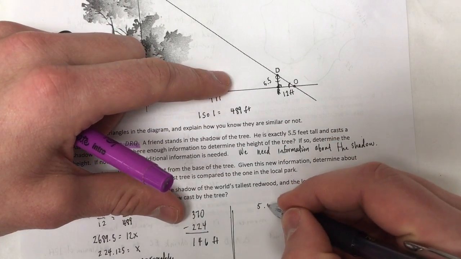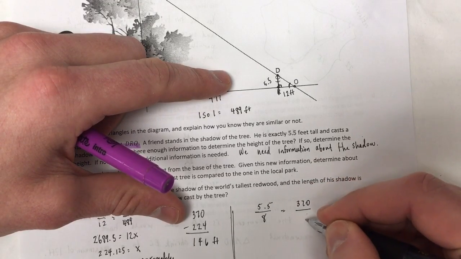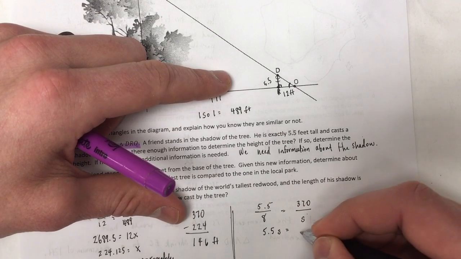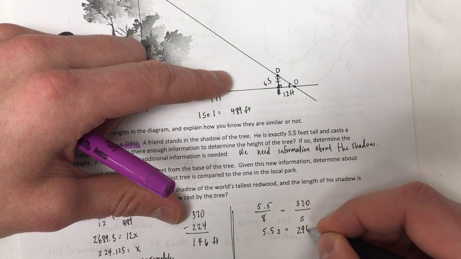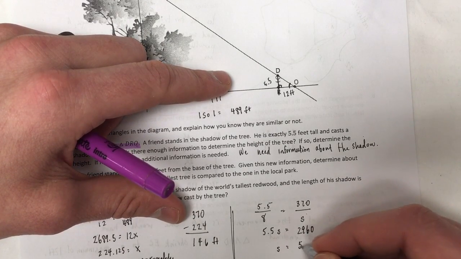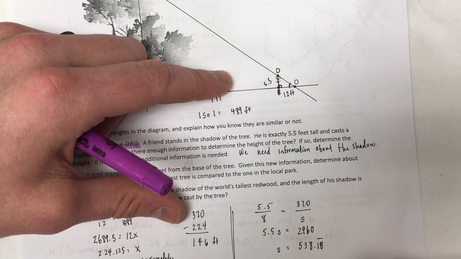And so I have 5.5 divided by 8 equals 370 feet over the shadow size. 5.5 times the shadow is 2960. Divide both sides by 5.5. And you get 538 and a repeating 1800ths.